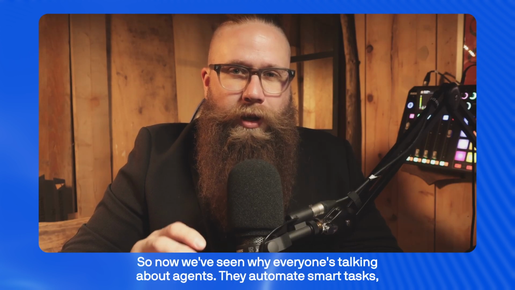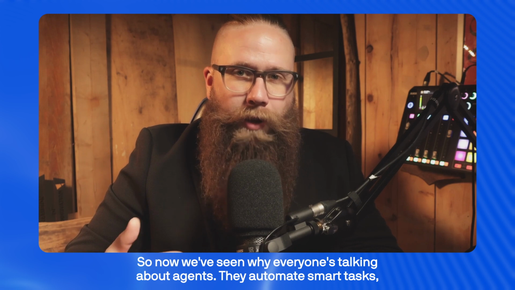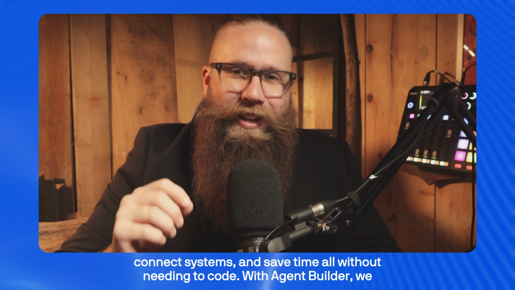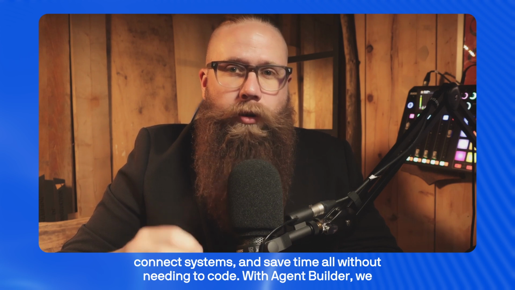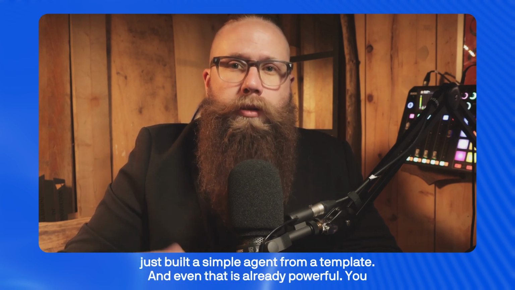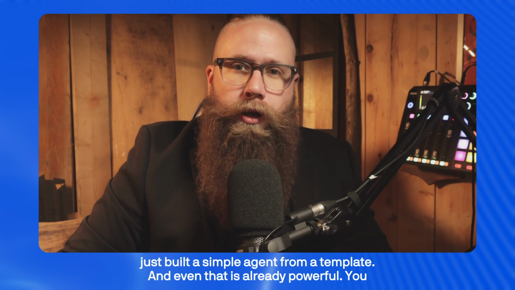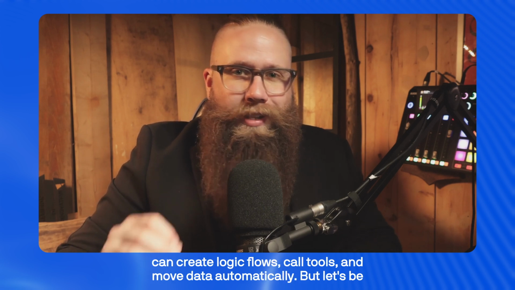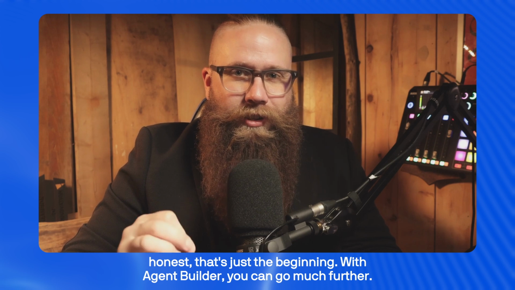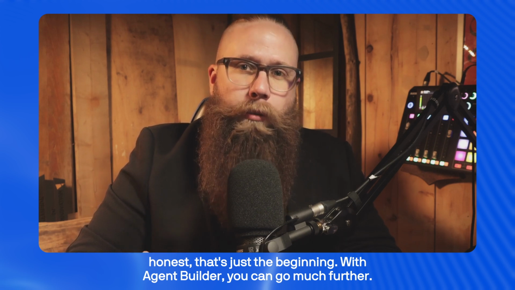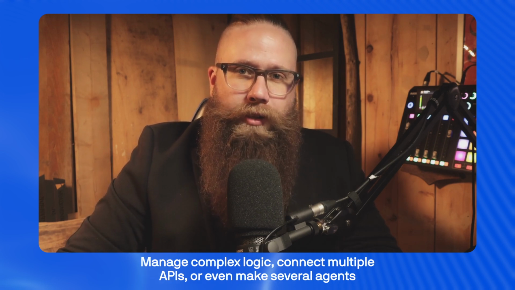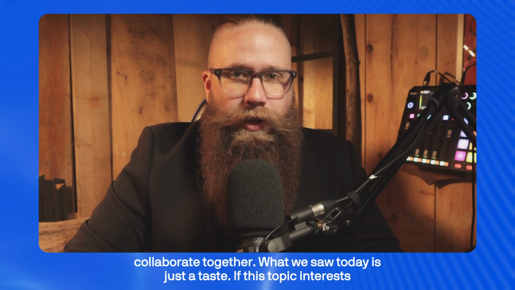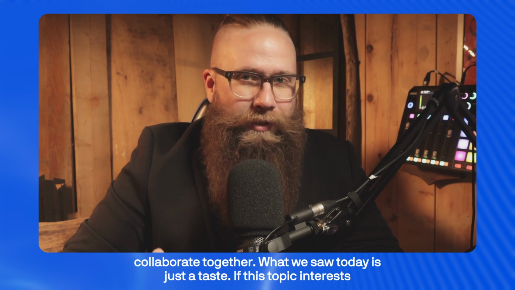So now we've seen why everyone's talking about agents. They automate smart tasks, connect systems, and save time, all without needing to code. With Agent Builder, we just built a simple agent from a template, and even that is already powerful. You can create logic flows, call tools, and move data automatically. But let's be honest, that's just the beginning. With Agent Builder, you can go much further, manage complex logic, connect multiple APIs, or even make several agents collaborate together. What we saw today is just a taste.